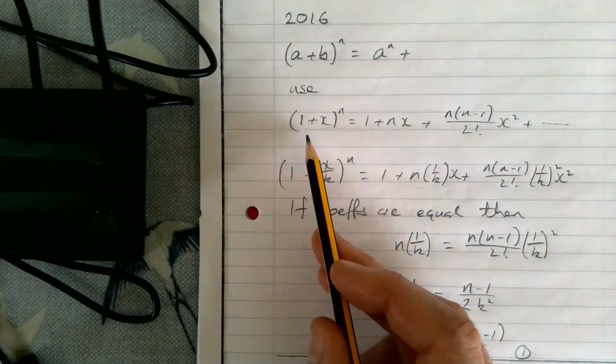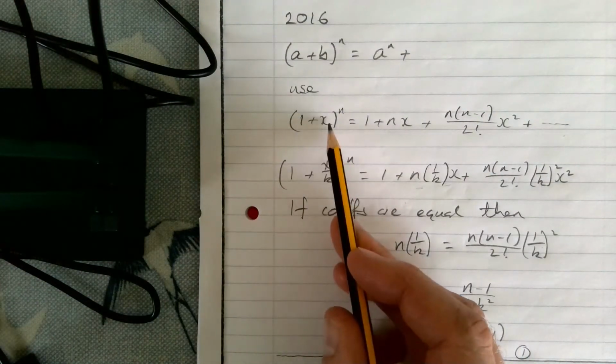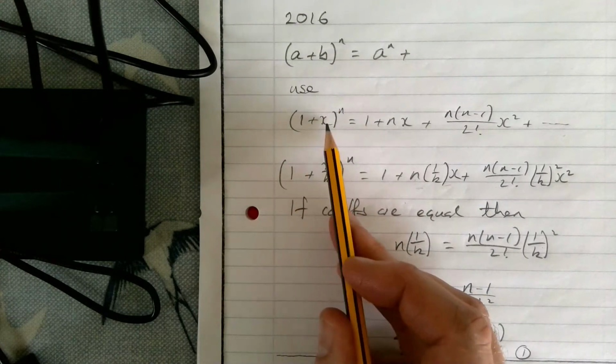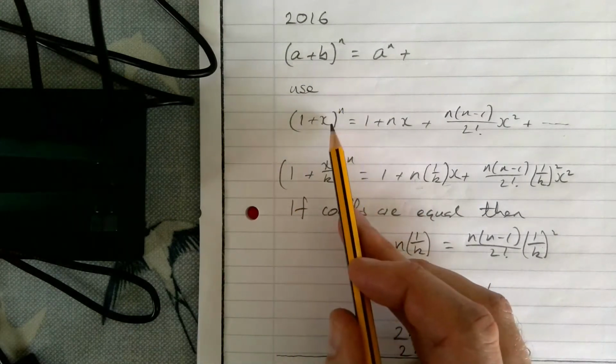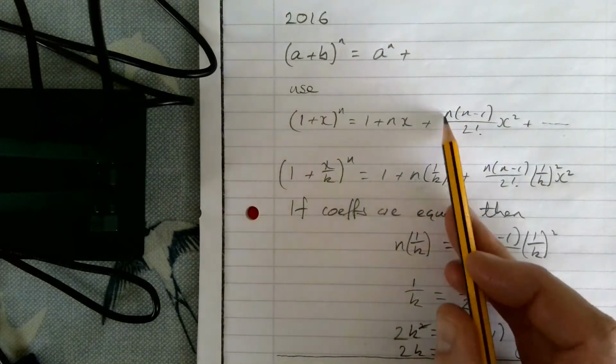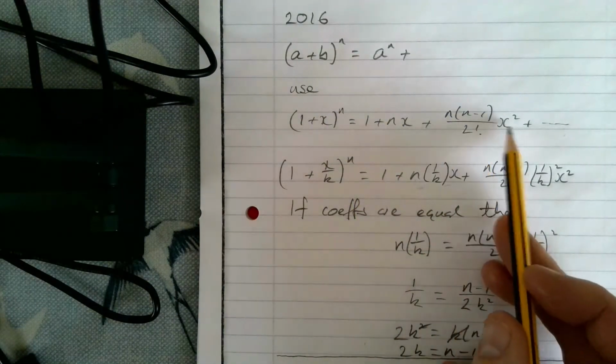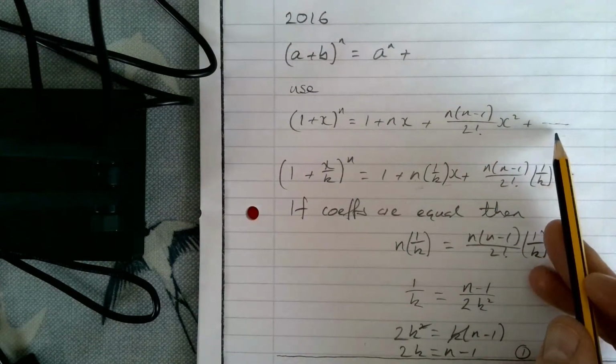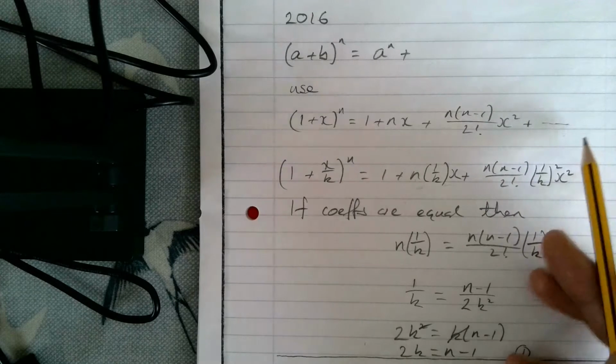There's another formula that's in the formula booklet as well, so it's 1 plus x. So instead of two different things here, a and b, if this first term is 1, we can use this one. Again, as I said, it's in the formula booklet, and it's 1 plus nx plus n(n minus 1) over 2 factorial x squared, plus n(n minus 1)(n minus 2) over 3 factorial x cubed, and so on. So we're going to use that one.